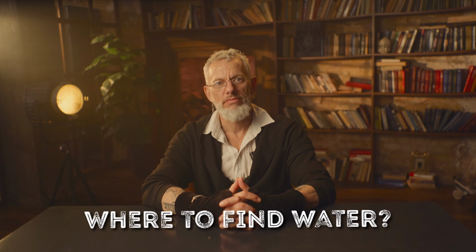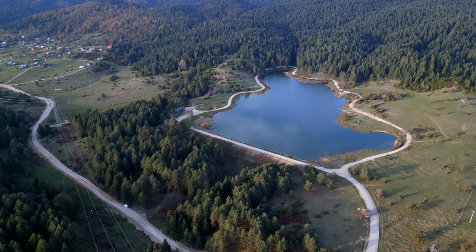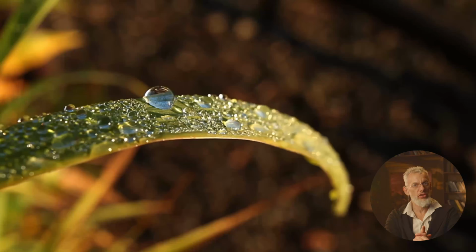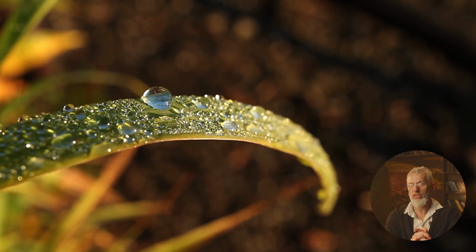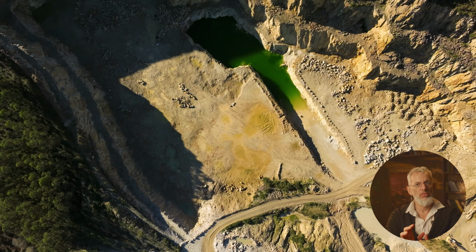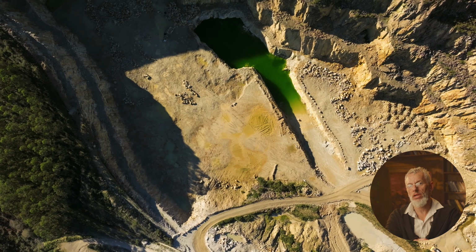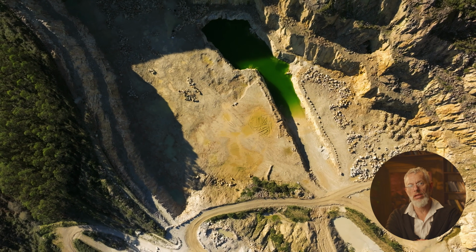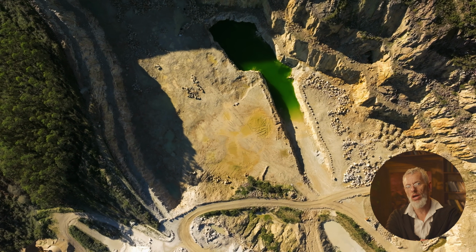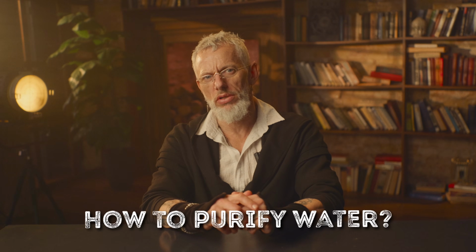Where to find water? Rivers, lakes, springs, the most obvious sources. Dew can be collected from grass or leaves in the morning. Groundwater. If no bodies of water are nearby, digging in low-lying areas or near rocks may reveal water closer to the surface.